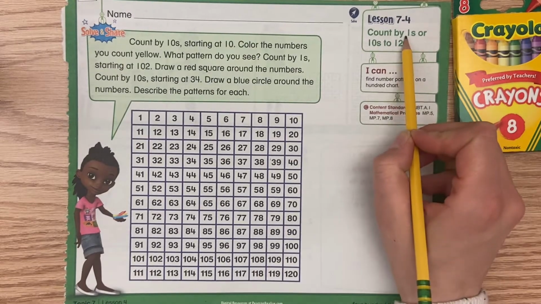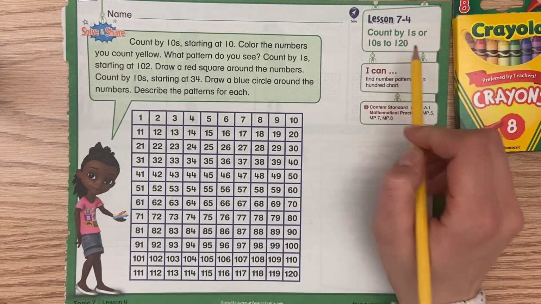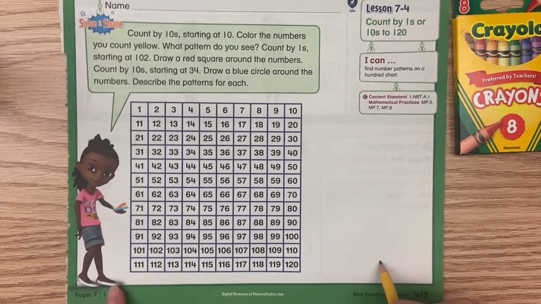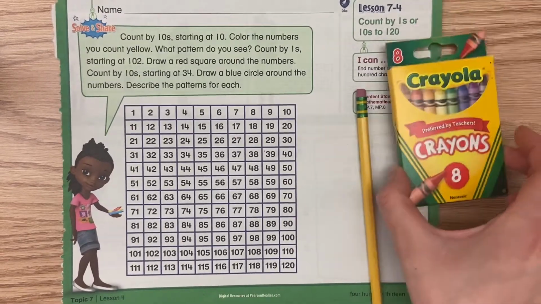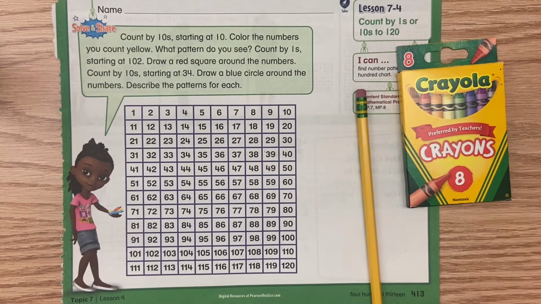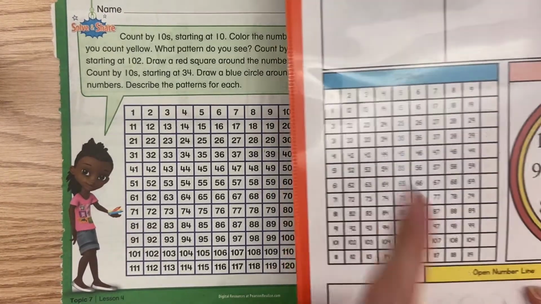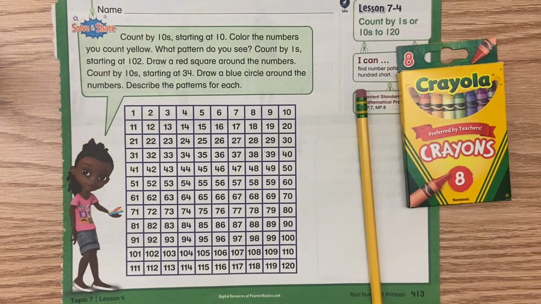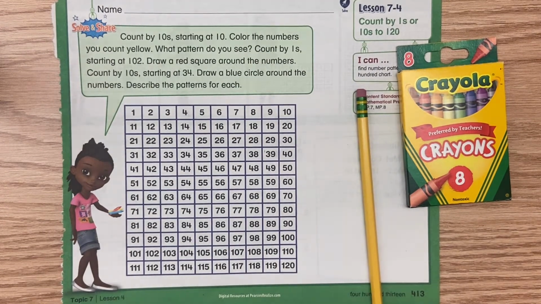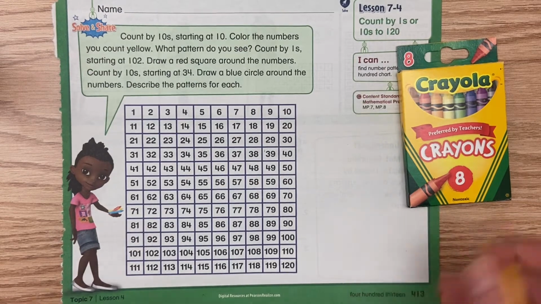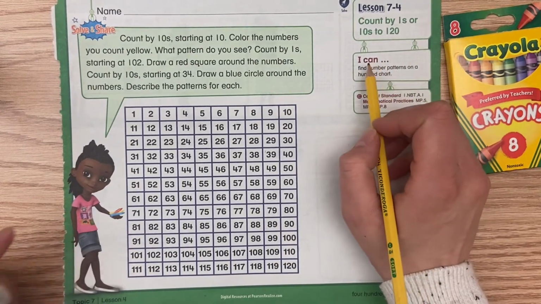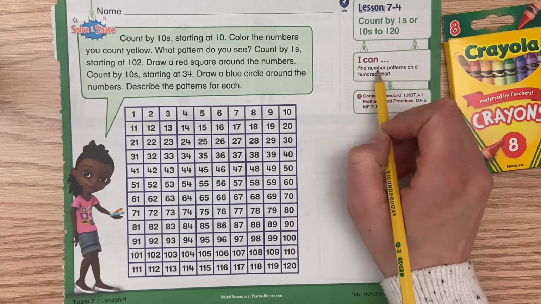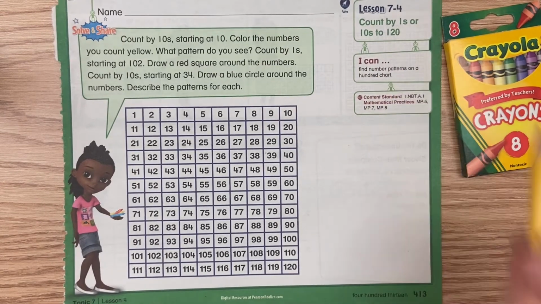We're going to count by ones or tens to 120. You'll need your math book, turn to page 413, your pencil, and crayons. It's also a good idea to have your 120 chart next to you as well. Grab your materials, pause this video until you have them. Okay? On page 413, our I can statement is, I can find number patterns on a hundreds chart.